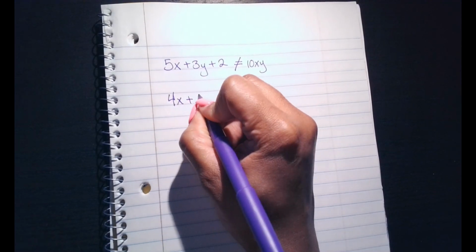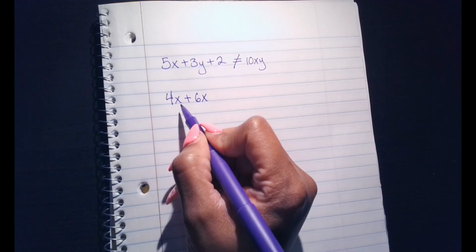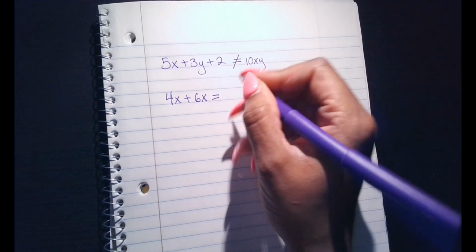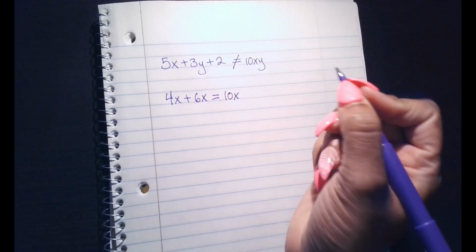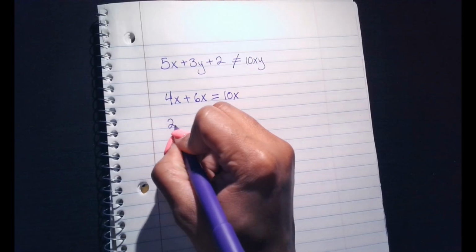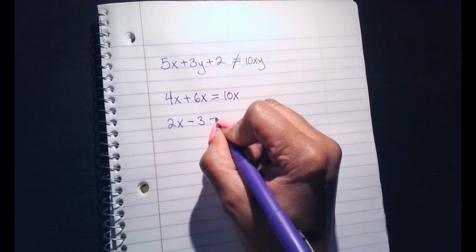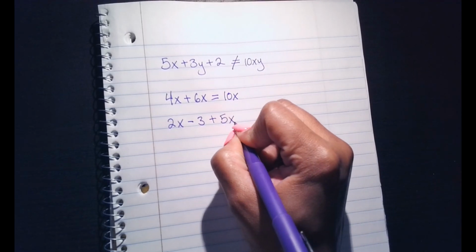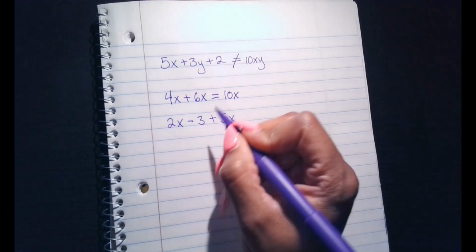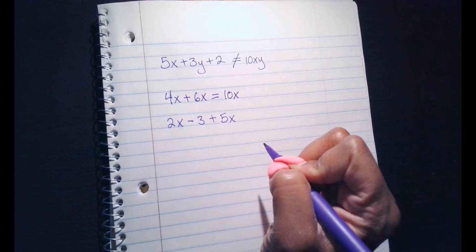4x plus 6x. When you look at these two terms, you notice that they have the same variable. So I can add these together, which is 10x. All right, I'm going to write down another one. What if I have 2x minus 3 plus 5x? Now I have three terms written down: 2x, 3, which can also be negative 3, and 5x.